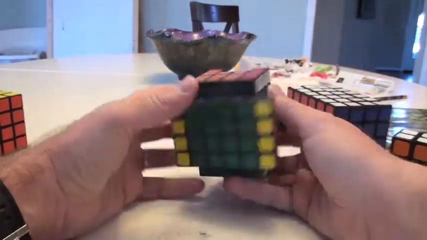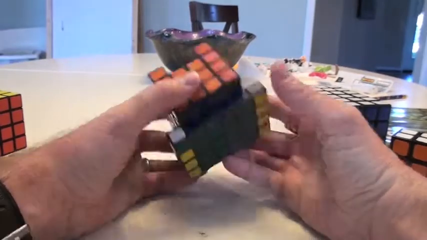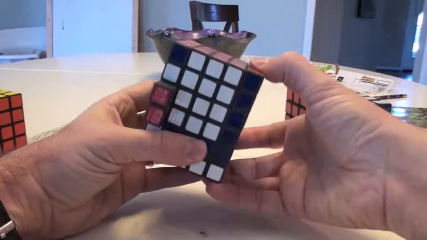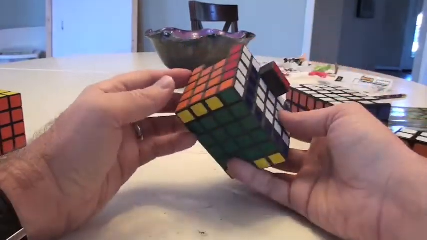All our edges are fine. This puzzle has now been reset, so to speak. Now we can move this back. Now what we're going to do is we're going to start getting some things back. So here's the green and yellow.